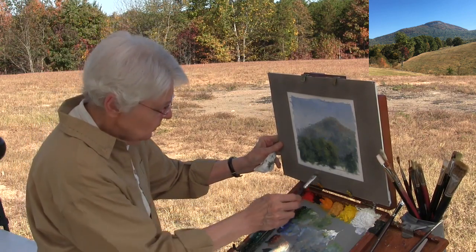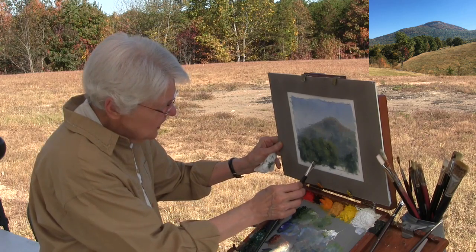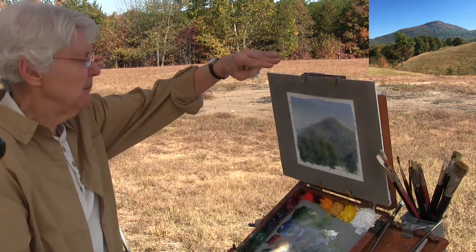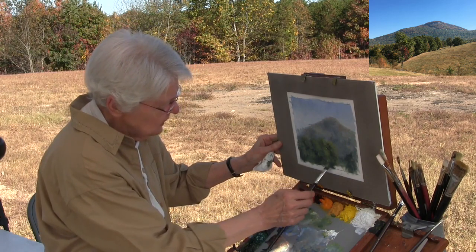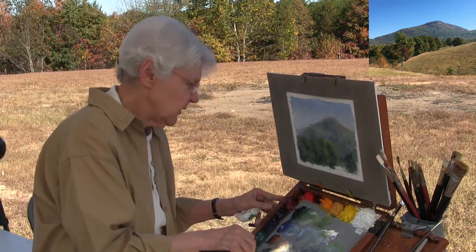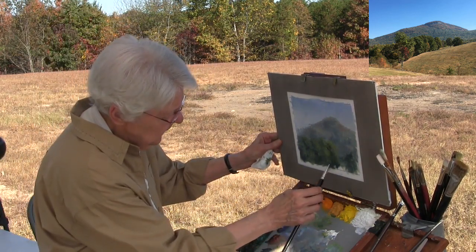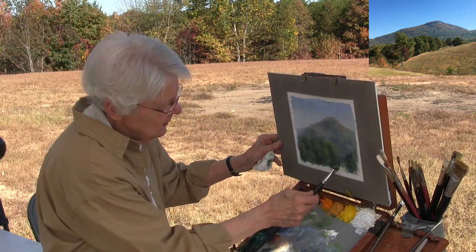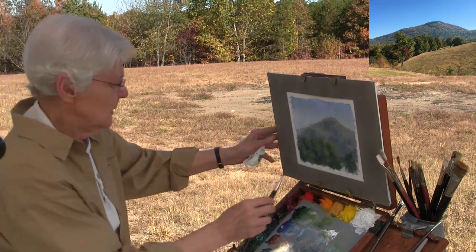I have to really watch what I'm doing here, because my tendency is to see the bottoms of those trees, and I wanted them to go off the edge. So as the study goes, I have to be sure that as I'm looking, I'm cutting that off in my mind or in my eyes at the bottom there. That's a little bit better right there.